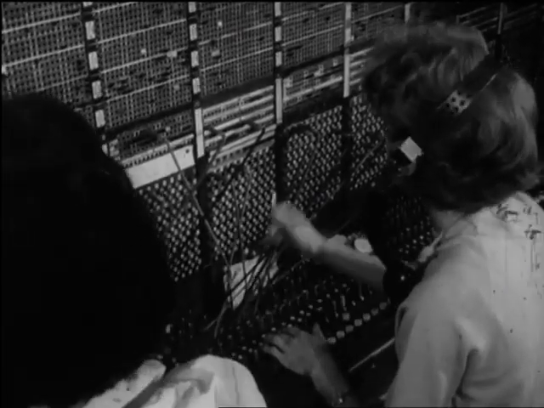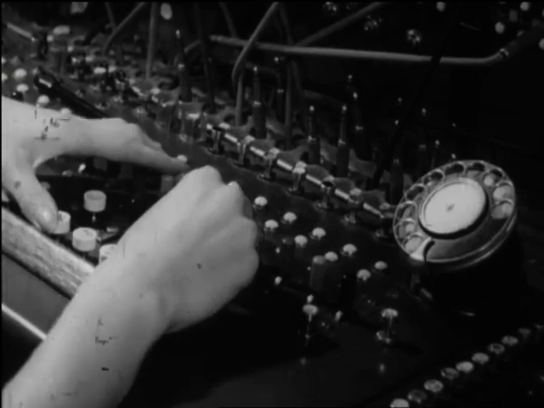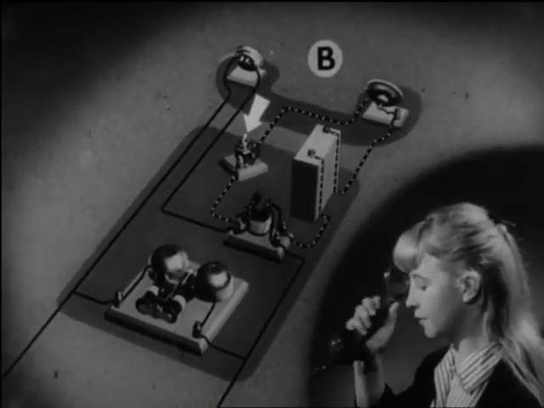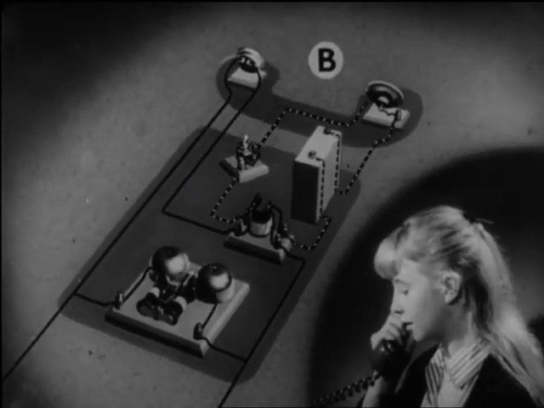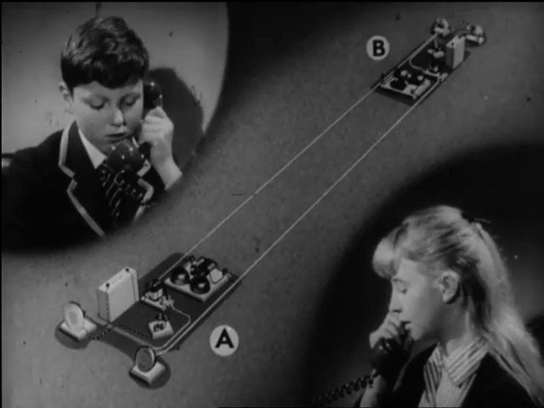She now plugs into line B and makes B's bell ring by moving a key. When B answers by lifting her handset, the switch closes. The bell stops ringing and the operator connects A direct to B. You can now speak to your friend.